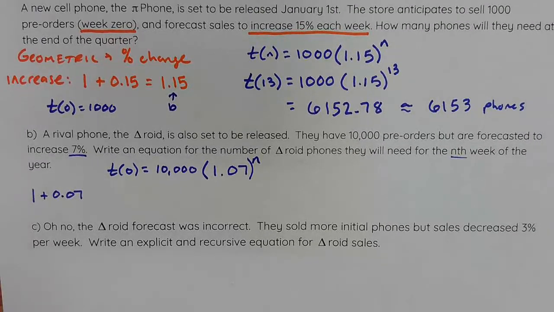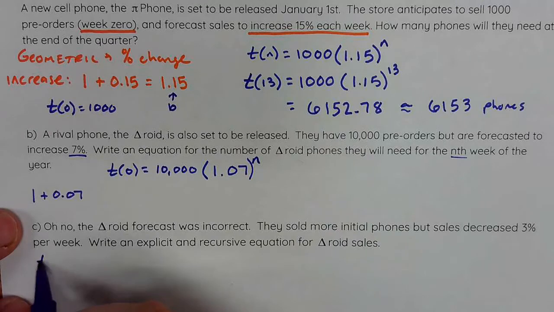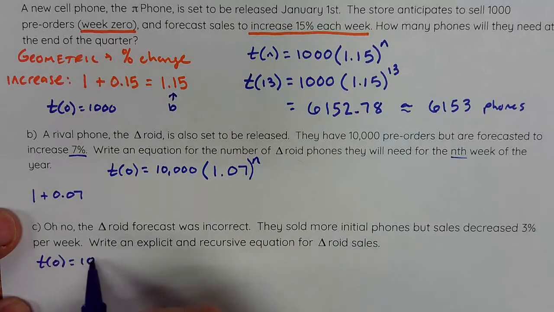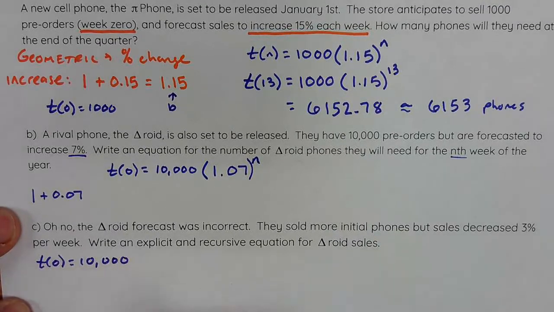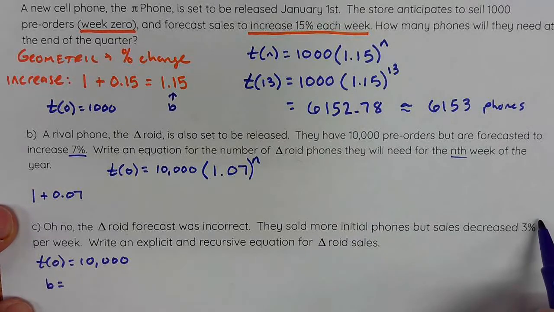And our last problem. Oh no, the Pyroid forecast was incorrect. They sold more initial phones, but sales decreased 3% per week. Write an explicit and a recursive equation for Pyroid sales. All right, so our initial is still the same. It's 10,000. But now our multiplier, we're doing a 3% decrease.